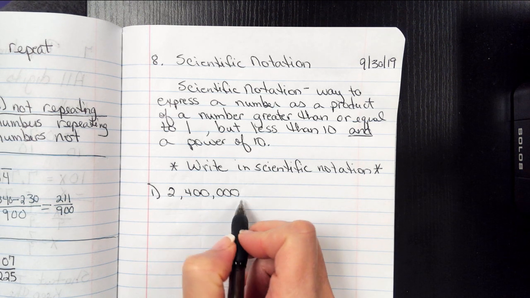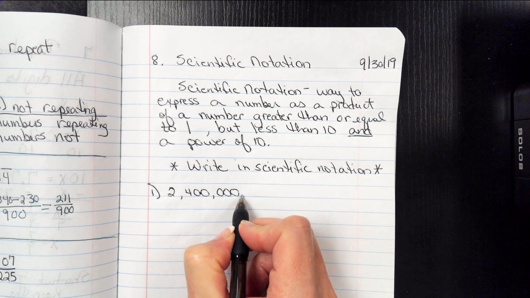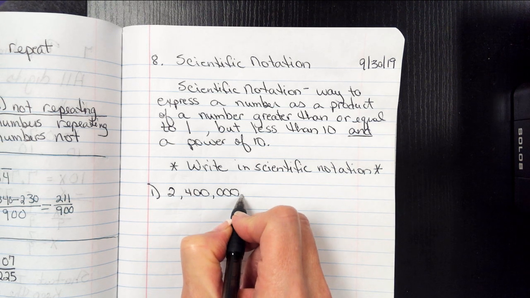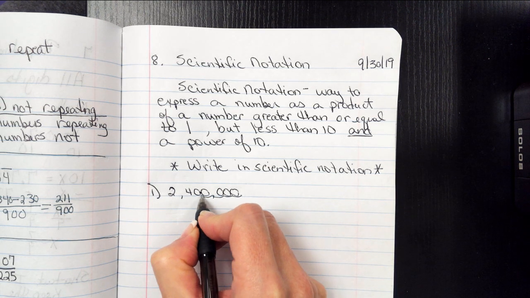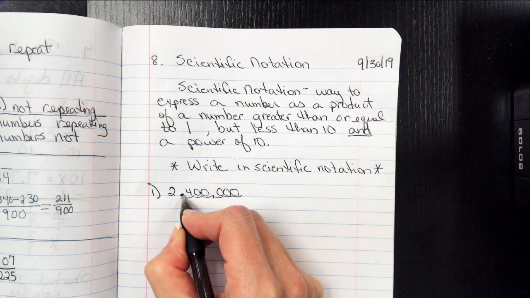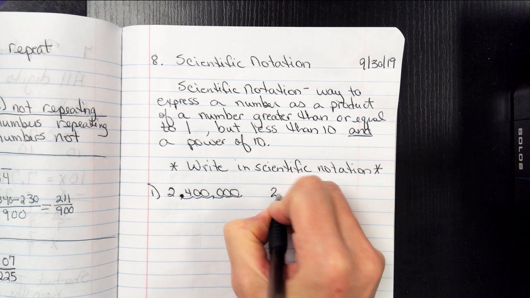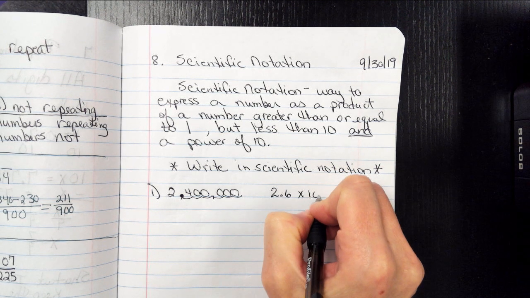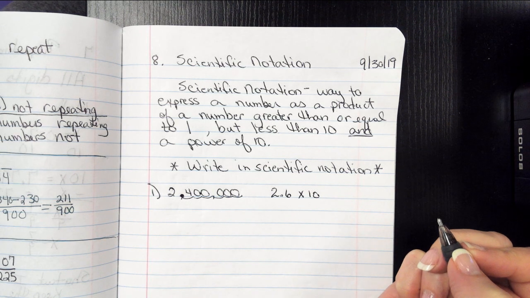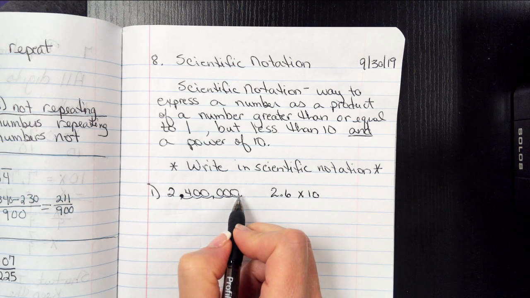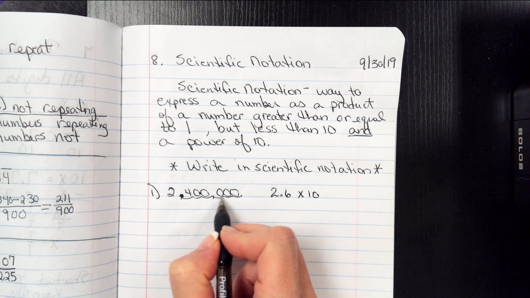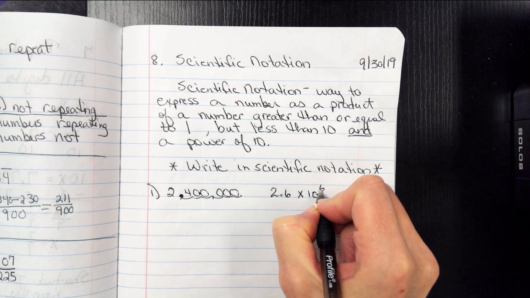So right now, think about where your decimal sits. Your decimal is at the end. I need my decimal to move all the way over behind the first digit. That's always what you're trying to work for. So I'm going to move that decimal 1, 2, 3, 4, 5, 6 times. So I'm going to rewrite this as 2.4 times 10, always times 10 because we work with a base 10 system, and my exponent is going to be how many place values I moved the decimal, and I moved it 6 times. So 6 is going to be my exponent.